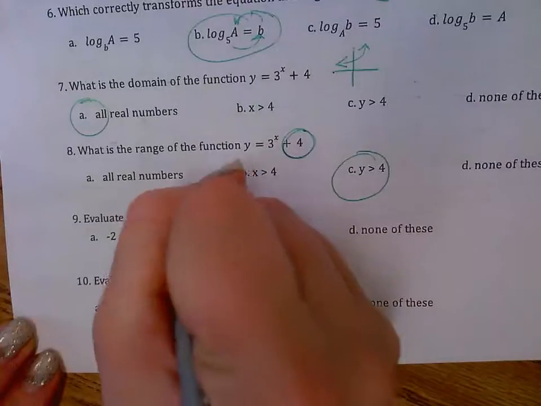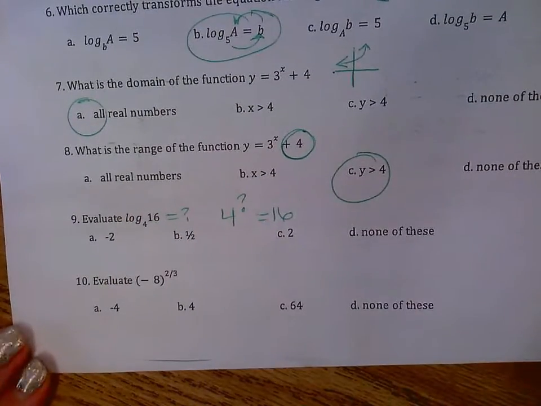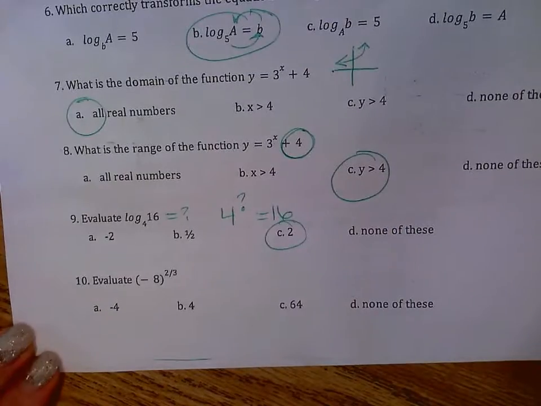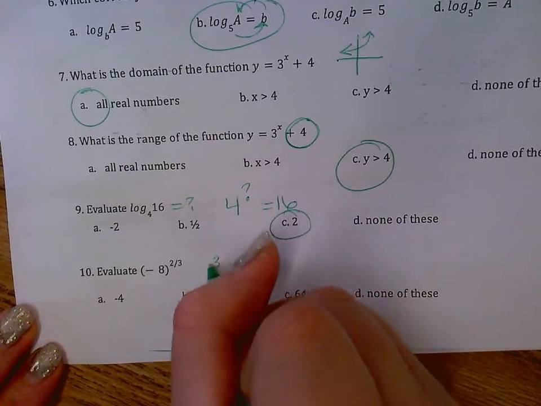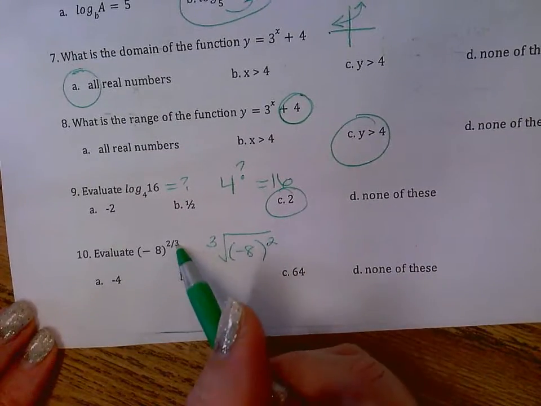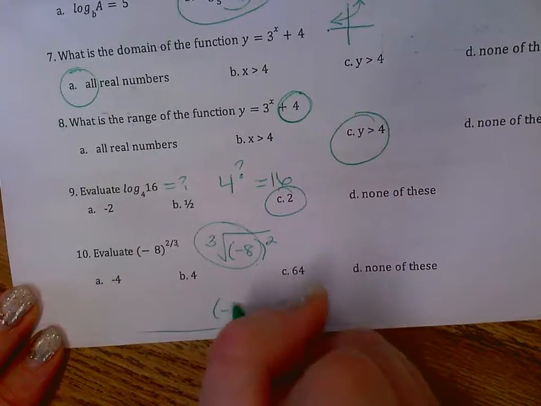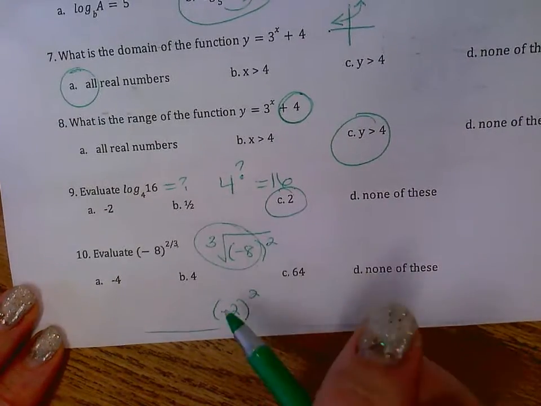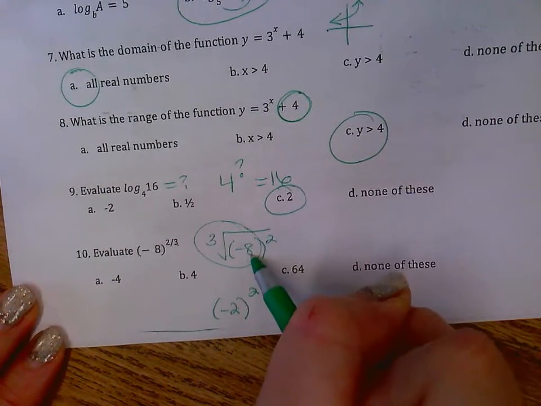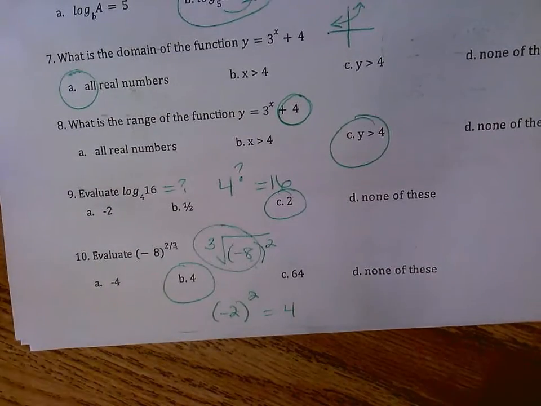All right, so 4 raised to what power would give me the number 16, so that'd be 4 squared. And then this is a fractional exponent. So I'm taking the cube root of -8, so that would be -2, because -2 times -2 times -2 gives me -8, and then I'm squaring the answer, so it looks like I would get +4.